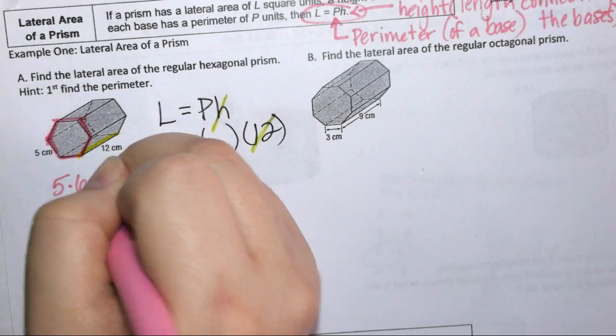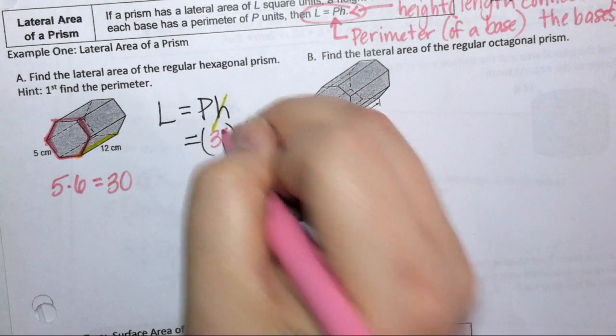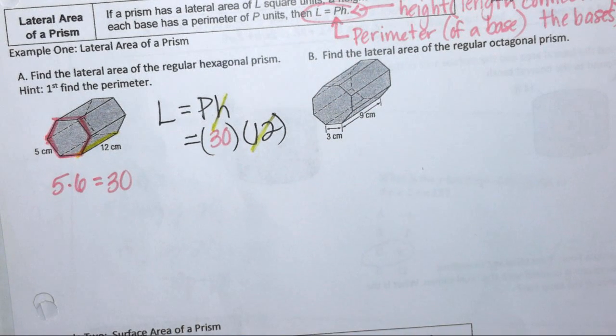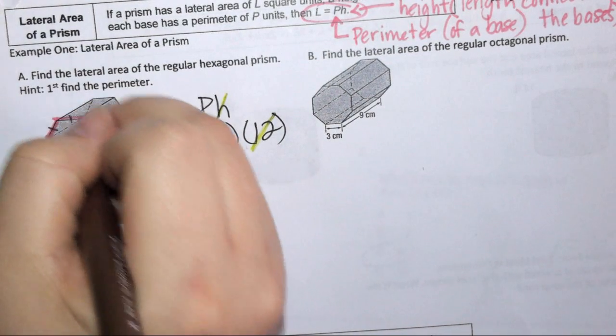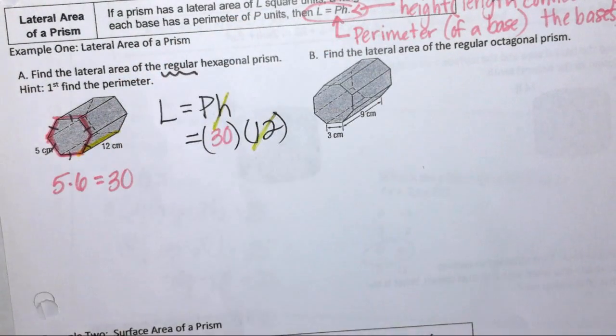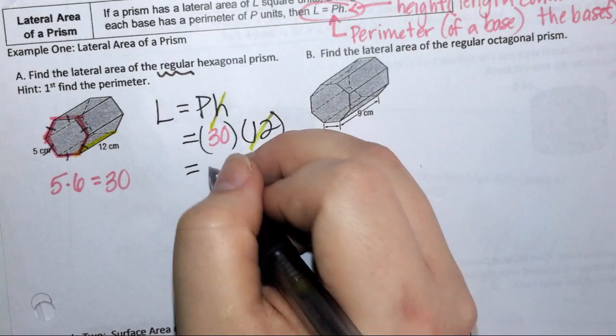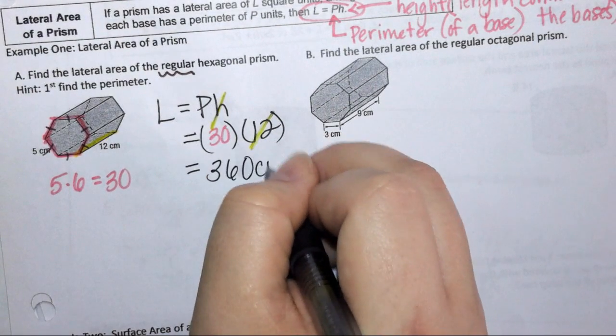How did you get that? 5 times 6, because it's a hexagon and each side is length 5, so 5 times 6 is 30. Okay, there's a key word that lets you know that each side is length 5. What is the key word? Regular. If you don't see that word regular, this magic math we're doing will not work. Okay, what is 30 times 12? It is 360, so 360 centimeters squared.